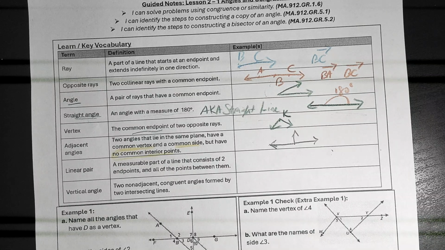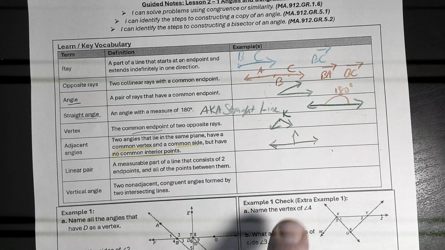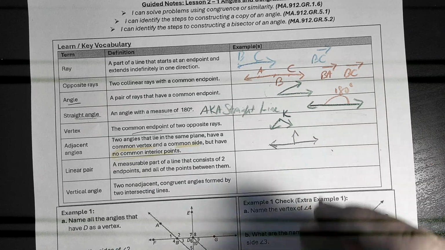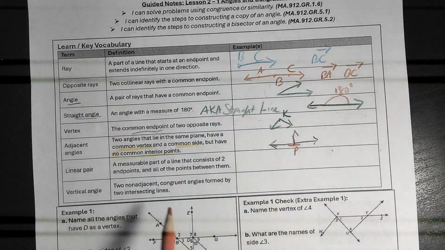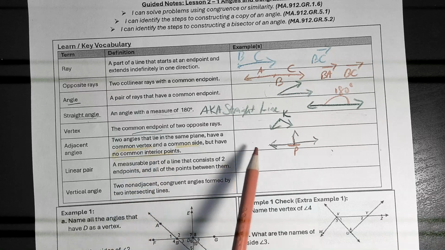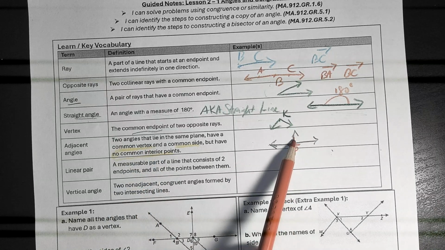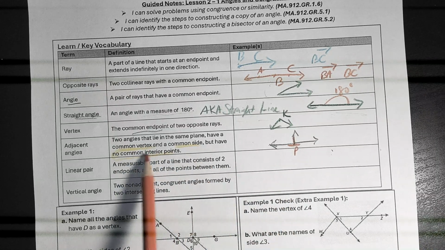All right, so two angles that lie on the same plane have a common vertex. So their common vertex, we're going to call it P. So P is a common vertex for this angle and this angle, okay? They have a common vertex, common side. This is your common side here. But they have no interior points in common.